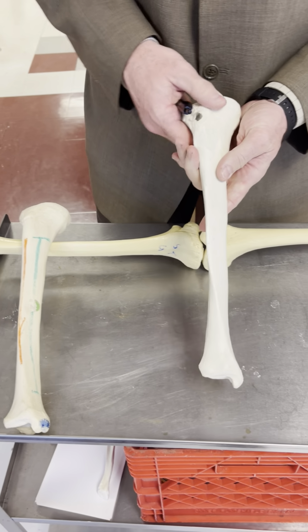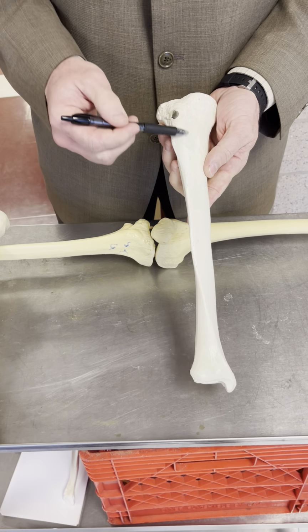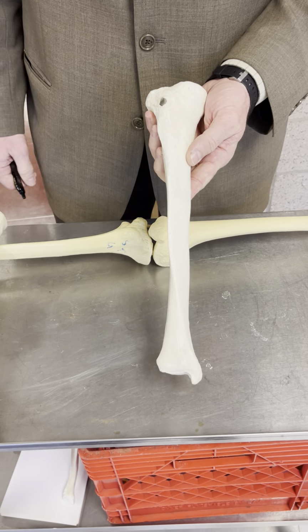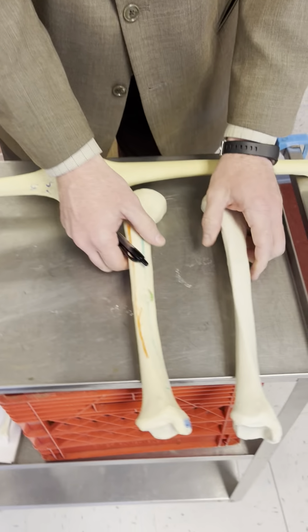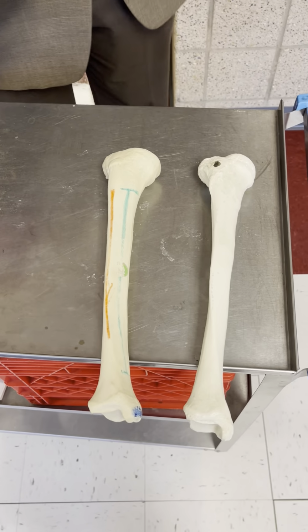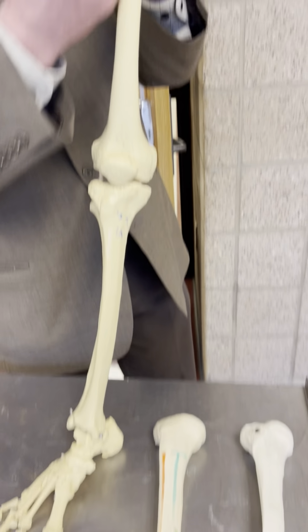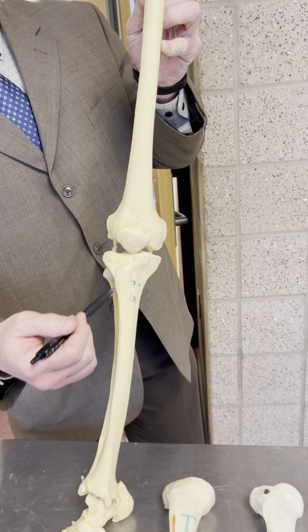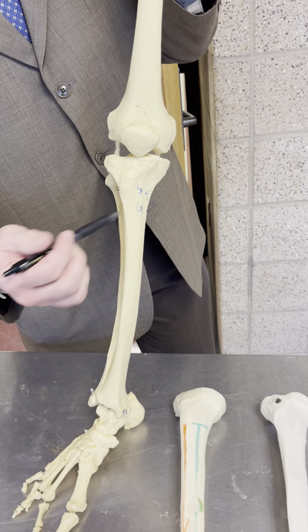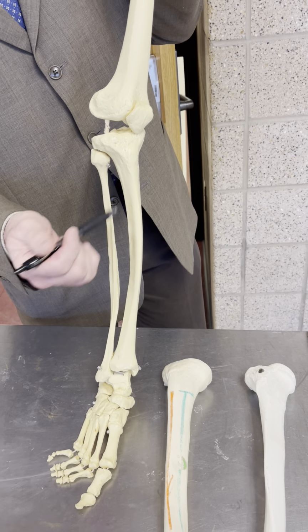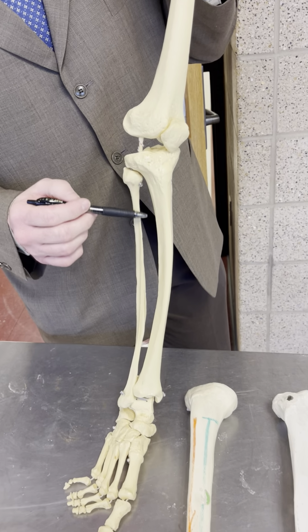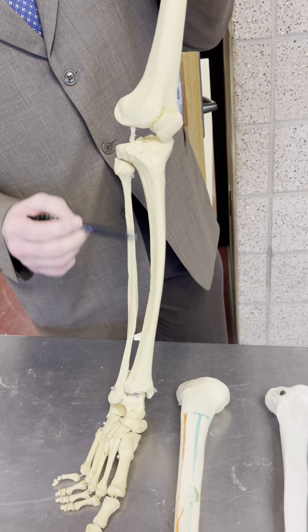So the next bone we'll do, moving on from the femur, will be the tibia, which is the medial lower leg bone. If we look at our right leg model here, we have our right femur, which is here. Down here, here's the medial lower leg bone compared to the lateral lower leg bone. So here's the tibia on the medial side, and the fibula is on the lateral side.